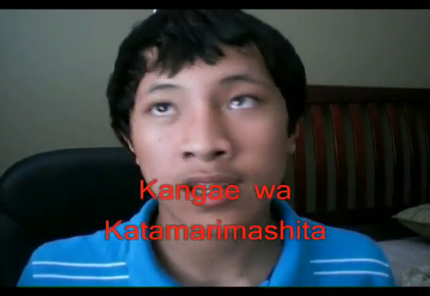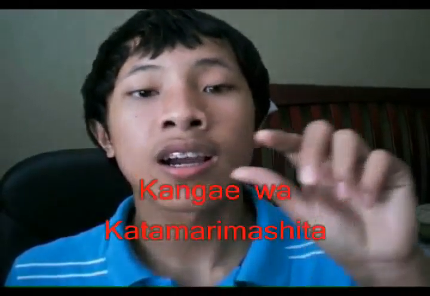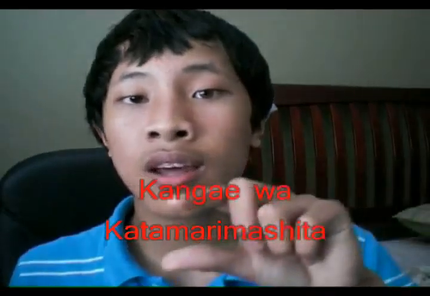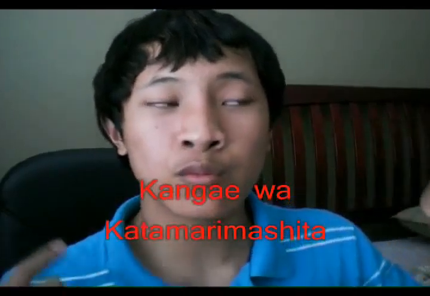Another thing about the phrase "kangae wa katamarimashita": let me say it slowly. "Kangae wa katamarimashita." If you notice the "shita," before when I said it, it sounded like "shta." That's how it's supposed to be. They're just trying to make it simpler, I guess. It's not always like that, but in this case it is, because sometimes they say it faster to make it sound different.